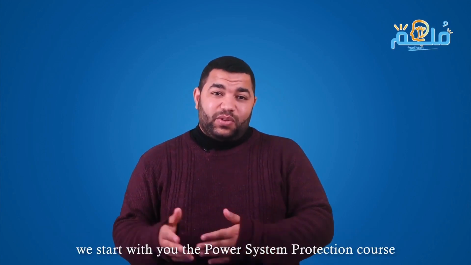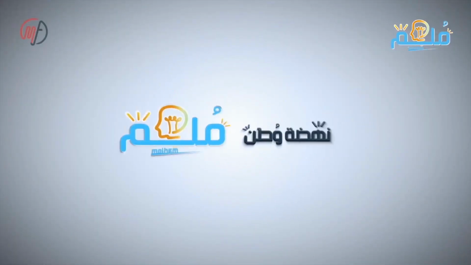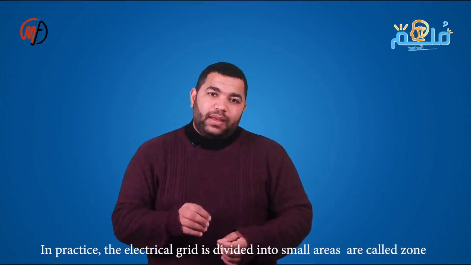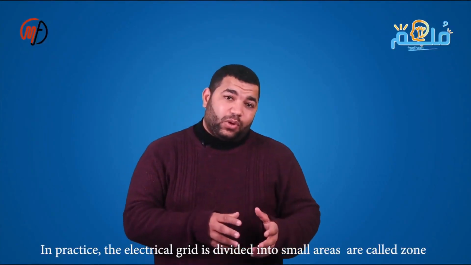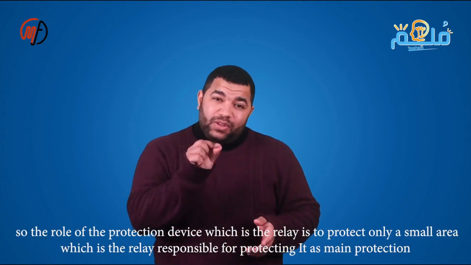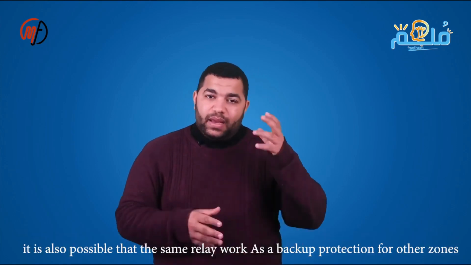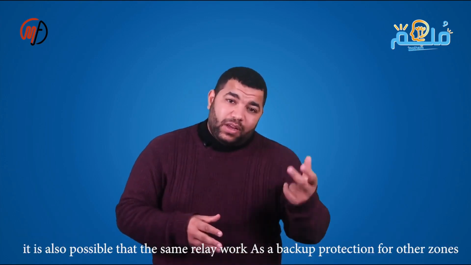Now let's begin our course on power system protection. In practical terms, the electrical network is divided into zones. The relay's role is to protect its designated zone as the main protection and serve as backup for others. Each generator, transformer, and line between stations has its own protection zone.